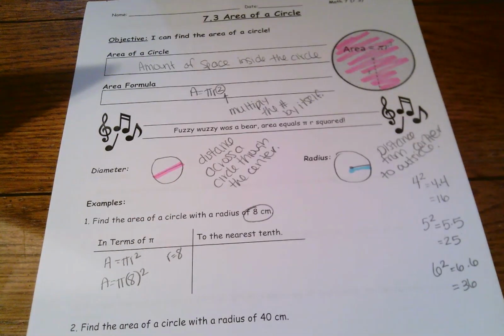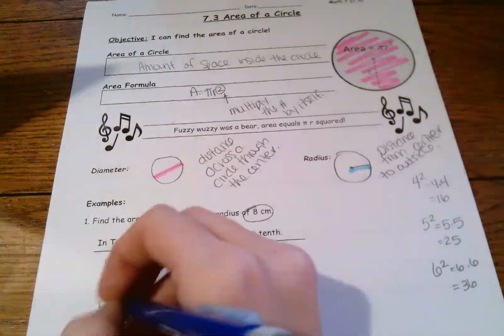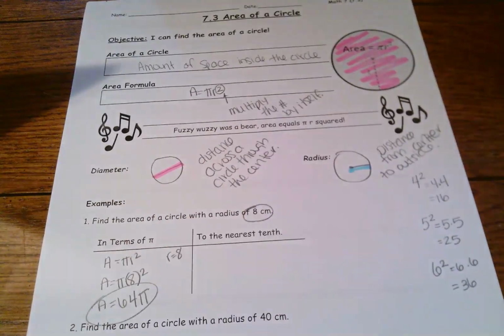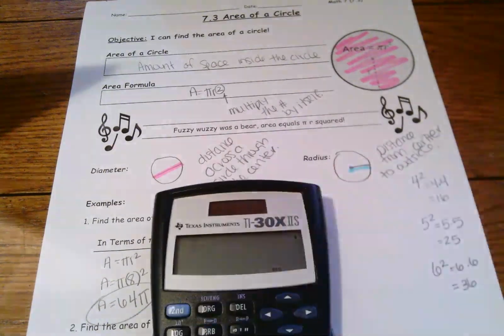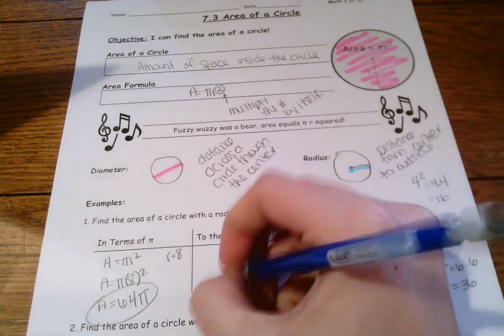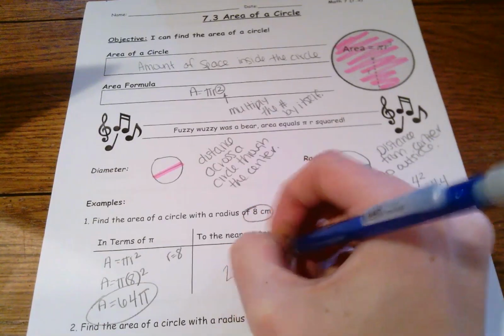Now this is where your multiplication facts come in. Area equals pi 8 squared. Well, that's 8 times 8. 8 times 8 is 64. So it's going to be area equals 64 pi. Remember, we like to put the number in front of pi. Now to calculate it to the nearest tenth, all we have to do is plug 64 pi into our calculator, and we end up getting 201.1 when we round to the nearest tenth. So I have 201.1 centimeters.